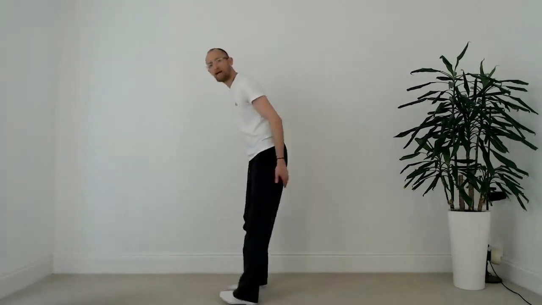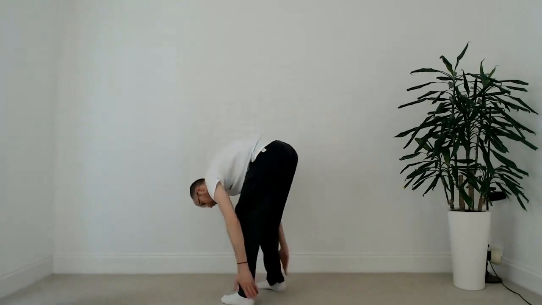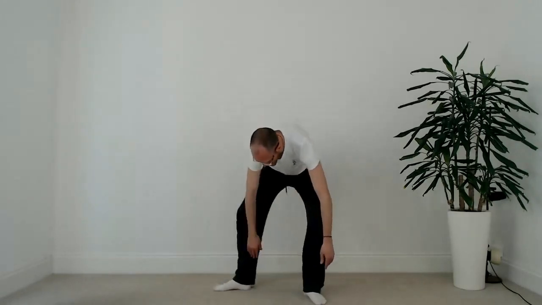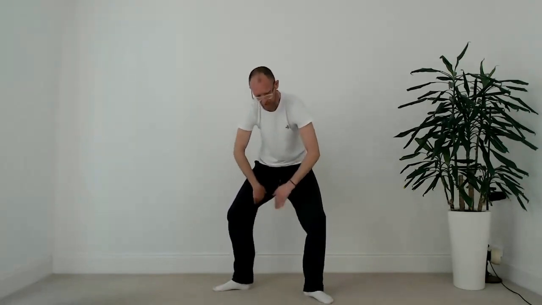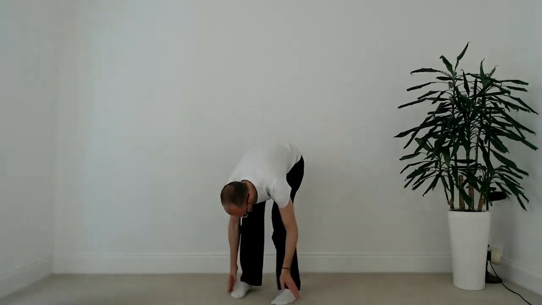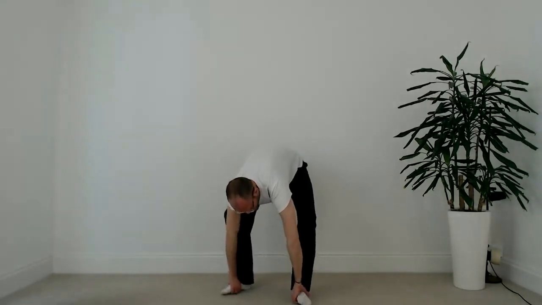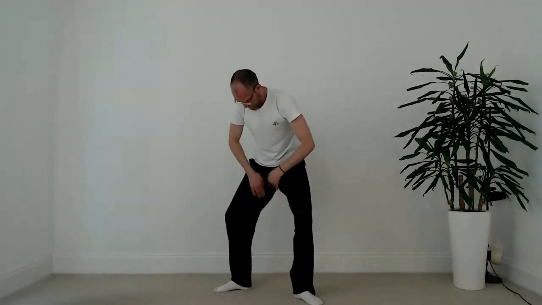Now, let's tap down the bladder channel, backs of the legs, middle of the back of the legs. And then we turn the toes out and tap up the inner back of the legs for kidney. Bladder, down to the little toe, and then inner aspect of the back of the leg for kidney. One last time.